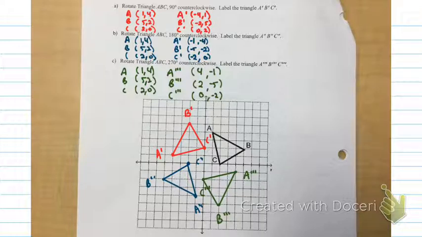Cool, cool. What happens if I did 360-degree rotation? Be the same thing, right? All the way around. Cool, cool. There we go. We fixed the double prime issue.